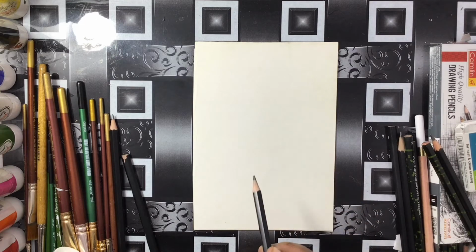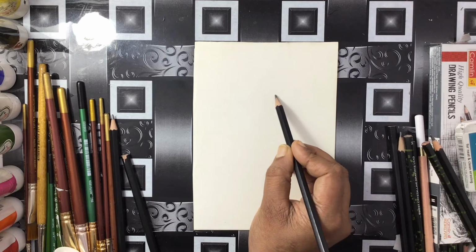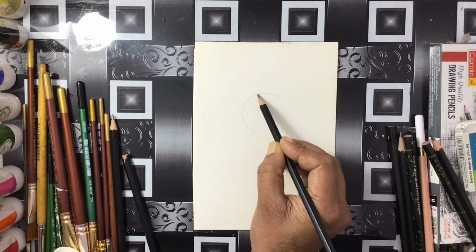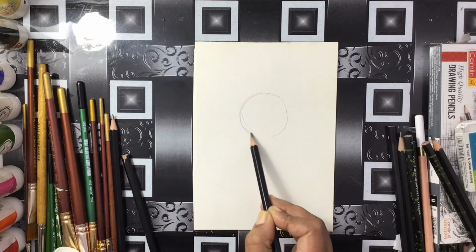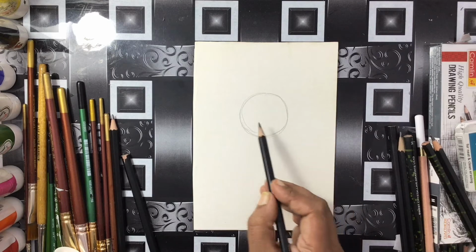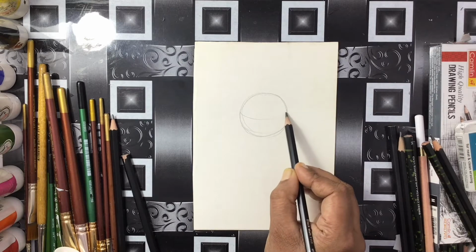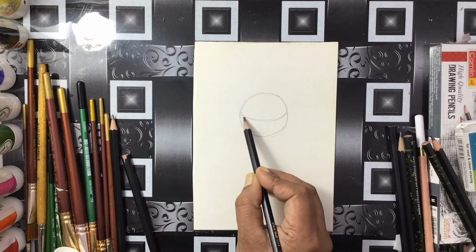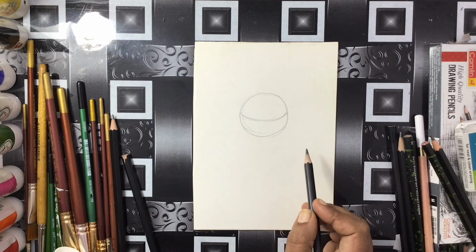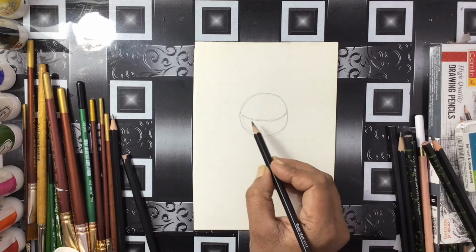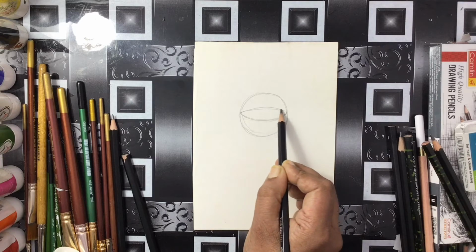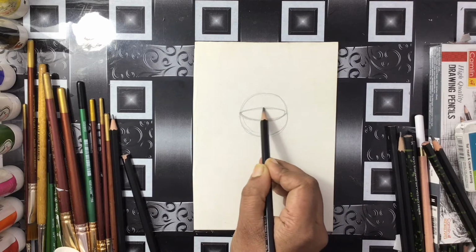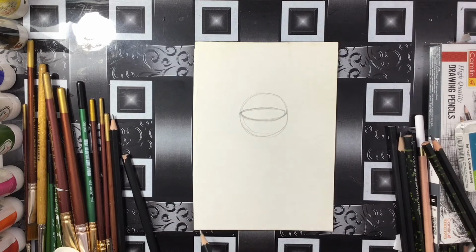So for getting a sphere, first we have to draw a circle. After drawing this, if you put a curved line, it will give the shape of a ball. To see the inner surface area, we have to make an oval shape inside this circle. It turns into a sphere.